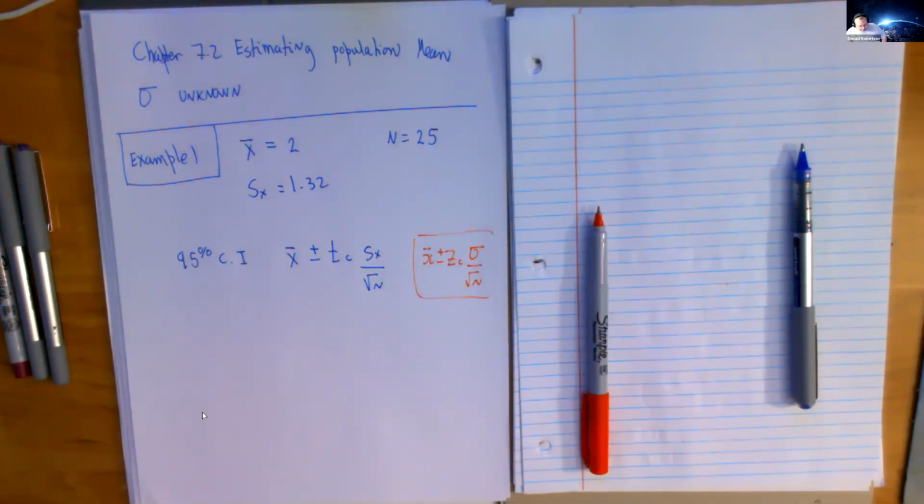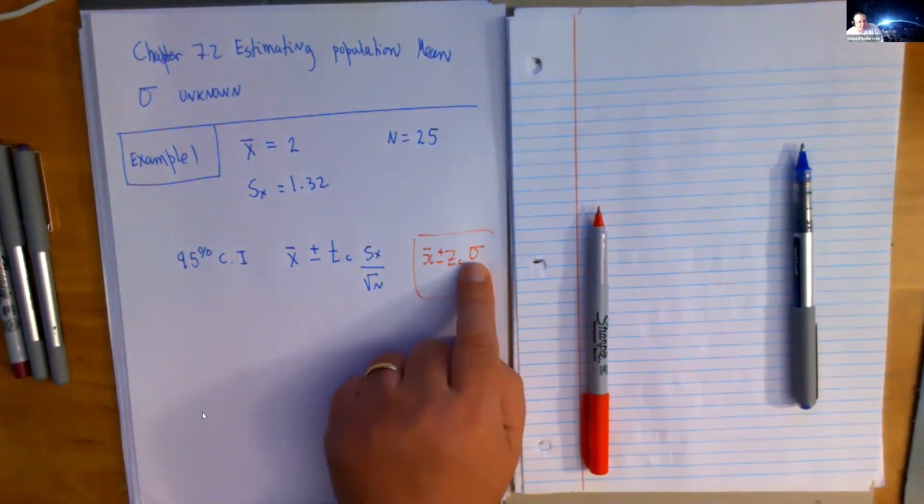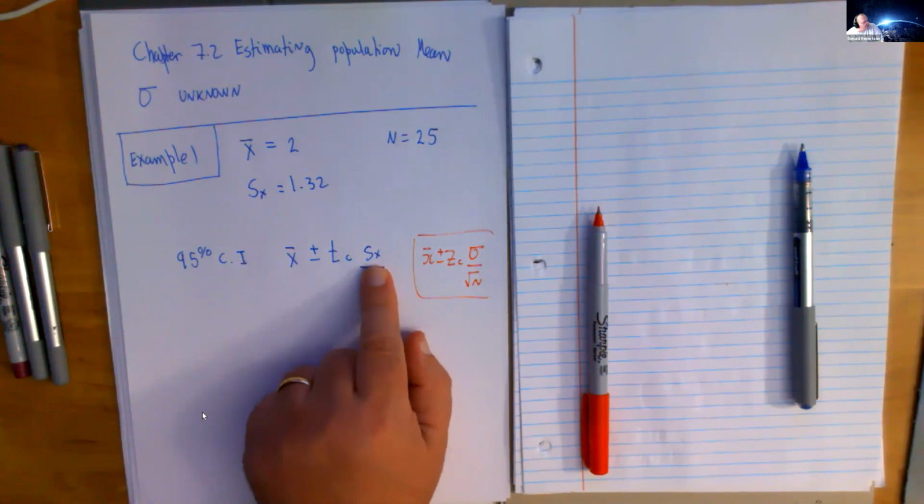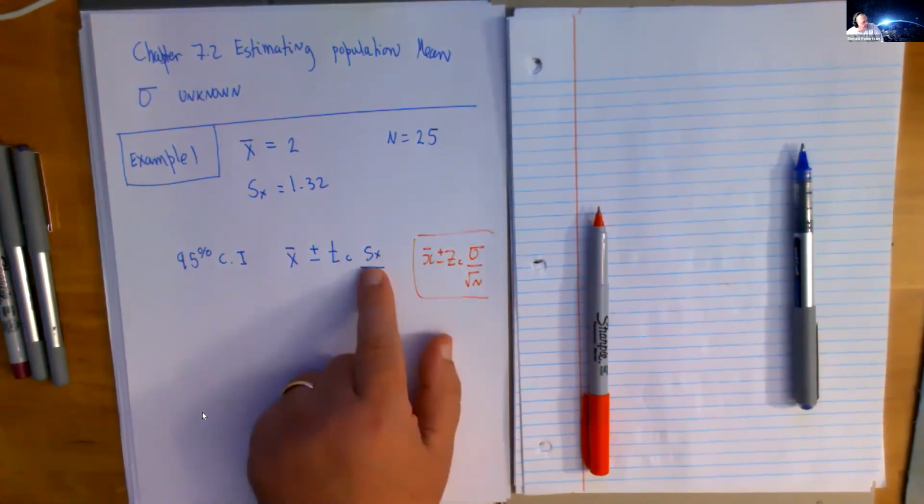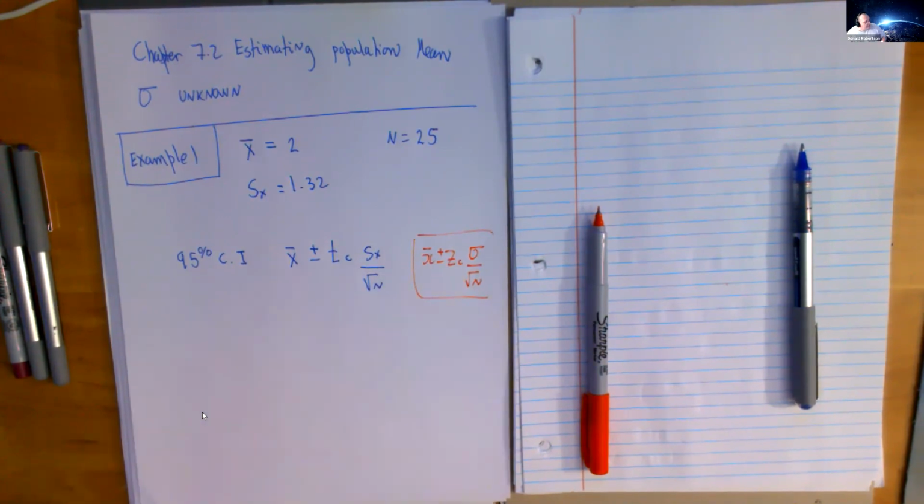So let's look at the differences. Would it not be the population standard deviation? I don't know the population standard deviation. What do I know? Well, I know my sample standard deviation, right? So I put it there. Would you say that that would be a reasonable, the best number you could use, right? I don't know the population one, but at least I can find my sample one, right? And I could use that.